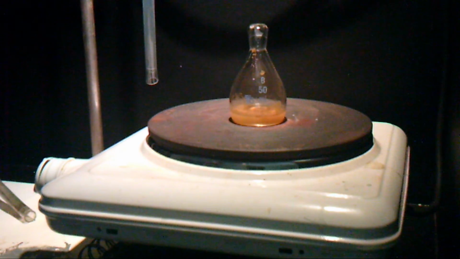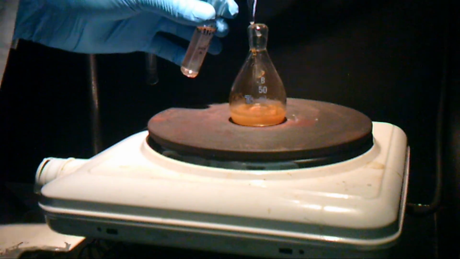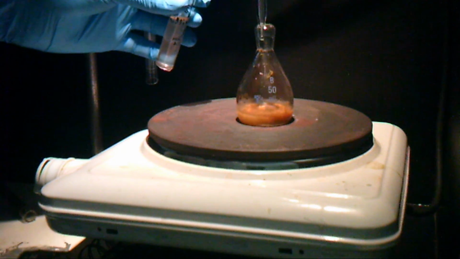It goes from a very nice blue to a very nice orange to orange gold color, which is strange for copper complexes, except the oxide of course, which is red.